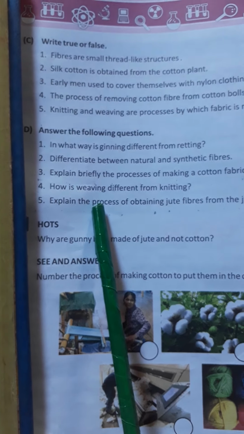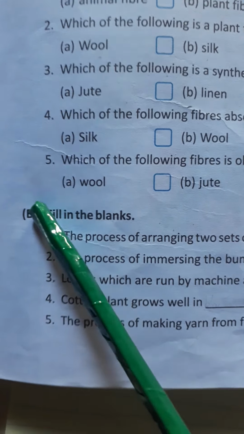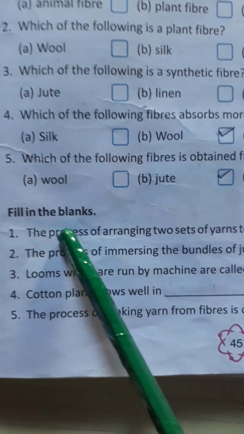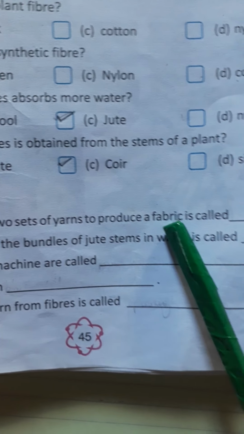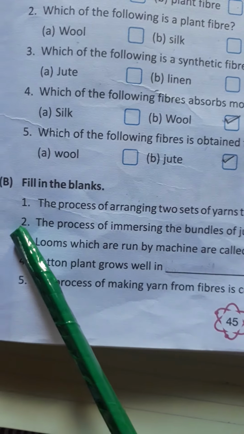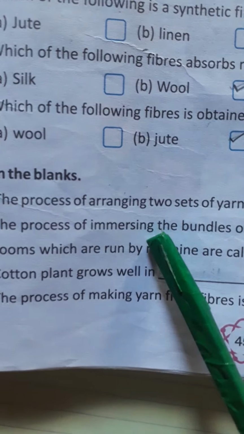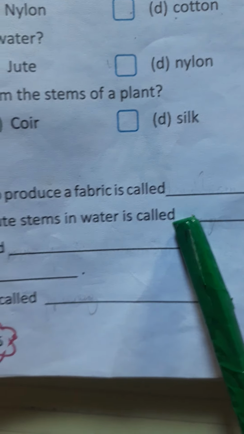Alright, now your fill in the blank. Exercise B, fill in the blank. Number 1, the process of arranging 2 sets of yarns to produce a fabric is called dash, that is handloom. Number 2, the process of immersing the bundles of jute stems in water is called dash, that is retting.